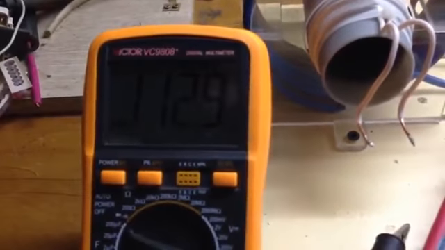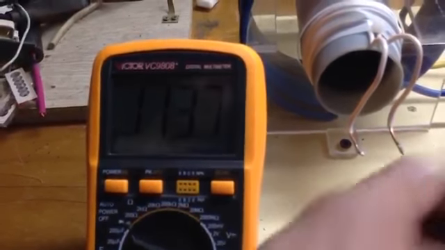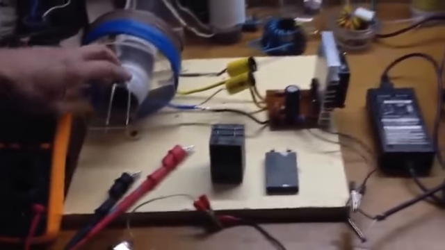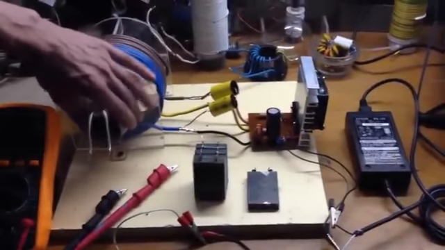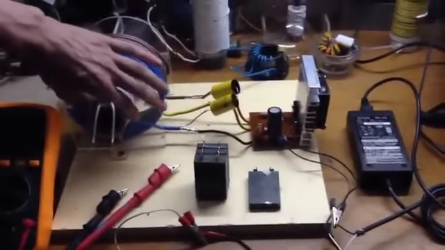We have 113.9 kilohertz on the big coil. The explanation is quite simple. On the right hand side you see the radiator with the transistor on it and the small board, and there's the square wave nanosecond impulse generator, and it's connected to that big coil.